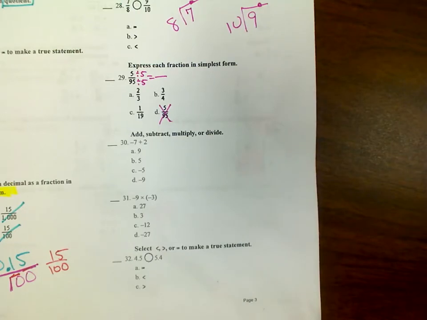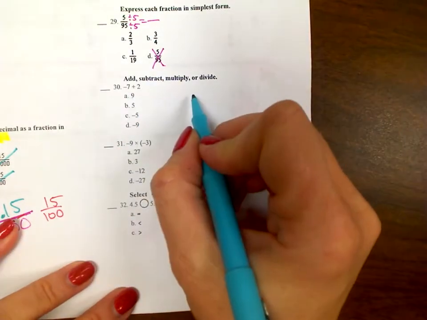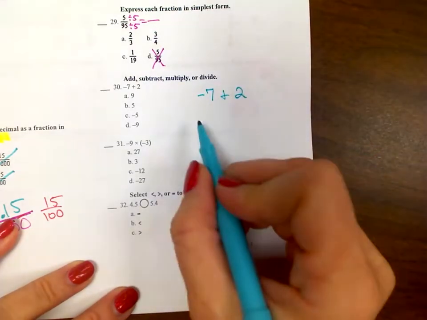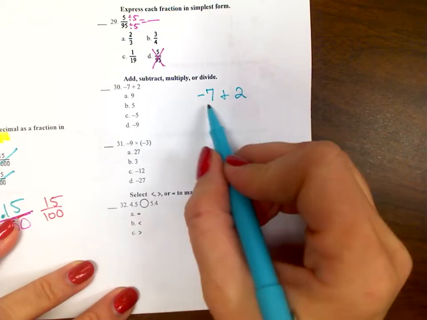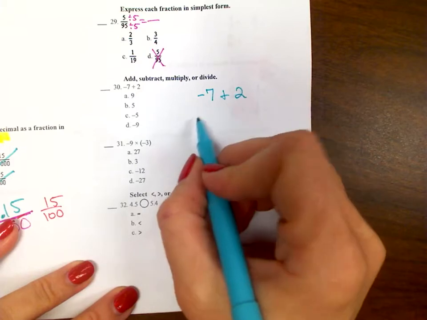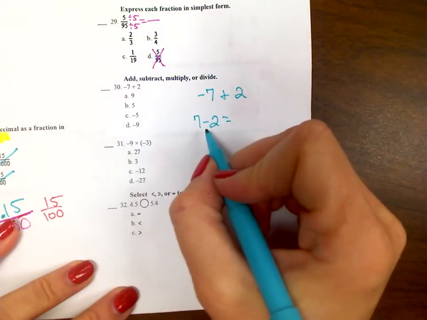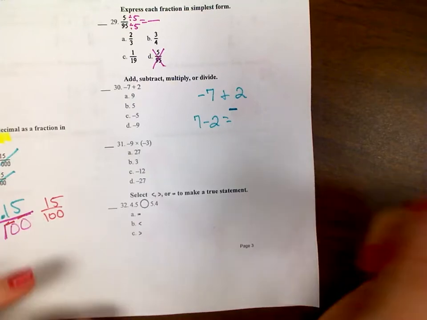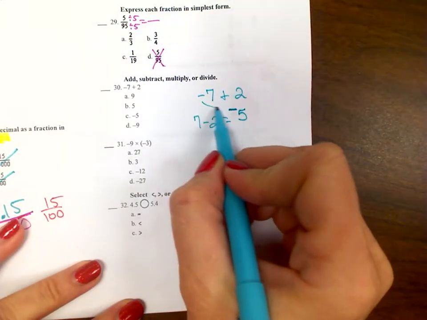Number 30, add, subtract, multiply, or divide. You have negative 7 plus 2. You can either draw out all your negatives and have 2 cancel them, or you can always find the difference and keep the sign of the largest number. So if I want to do 7 minus 2, that's finding the difference. Subtraction is called difference. And then keep the sign of the larger number. And so that should be negative 5, because that is my sign.